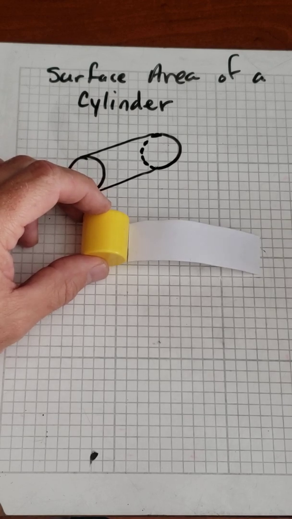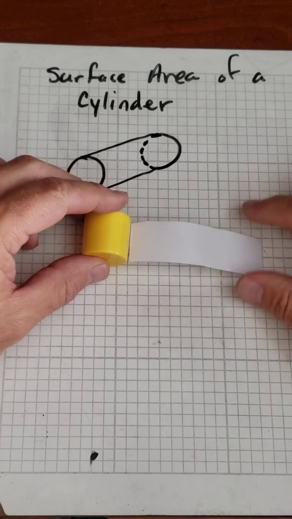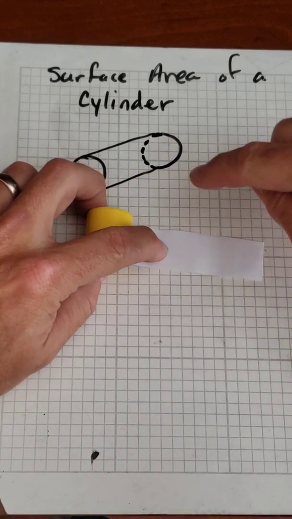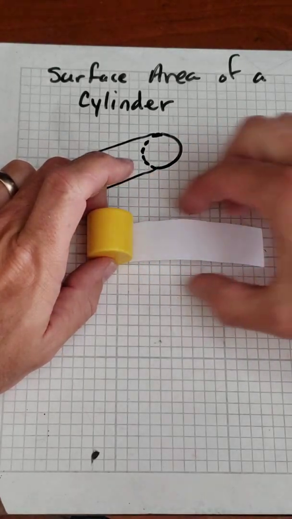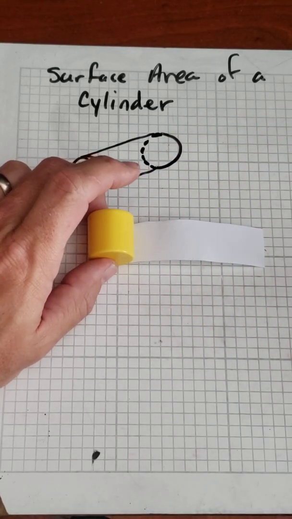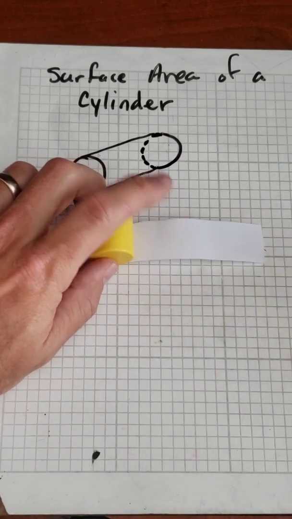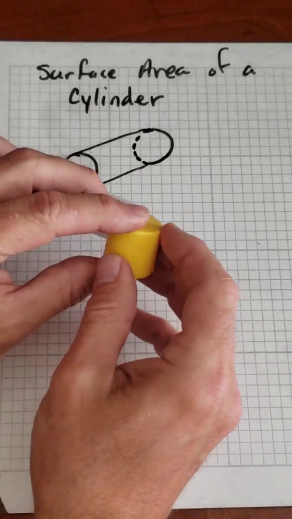So even the cylinder, which we think of as very round and not having any straight edges, is also going to be the base shape on the top, the base shape on the bottom, and then a rectangular shape in the middle. And that's what we're going to kind of talk about. This rectangular shape is kind of tricky to understand, okay? For kids, it's super hard.